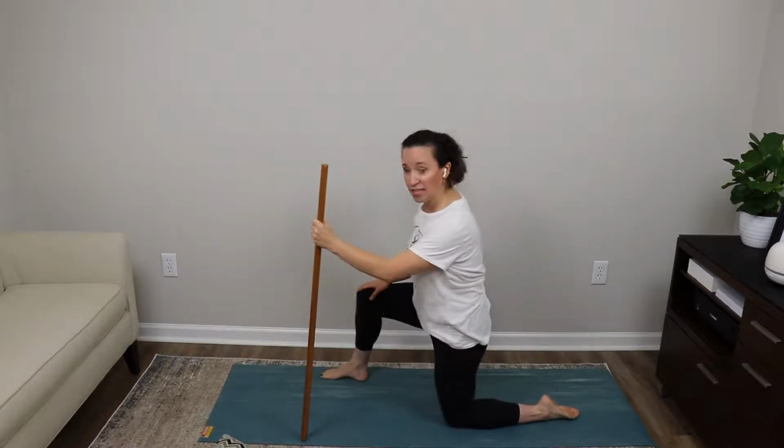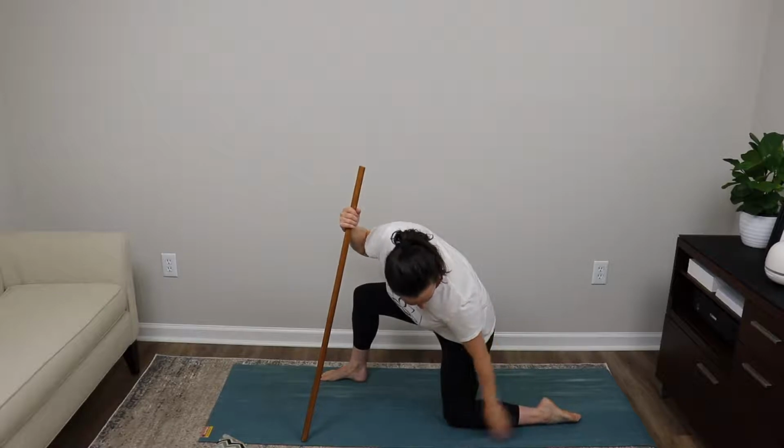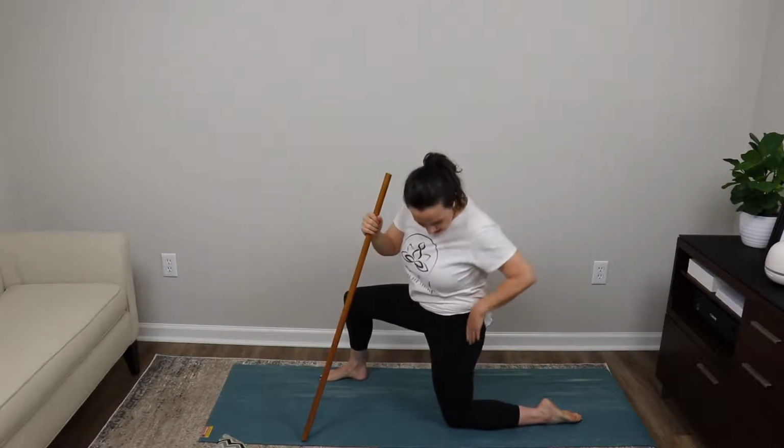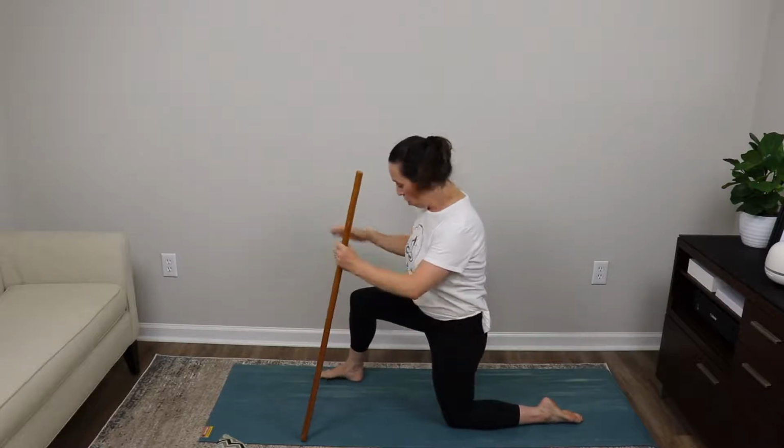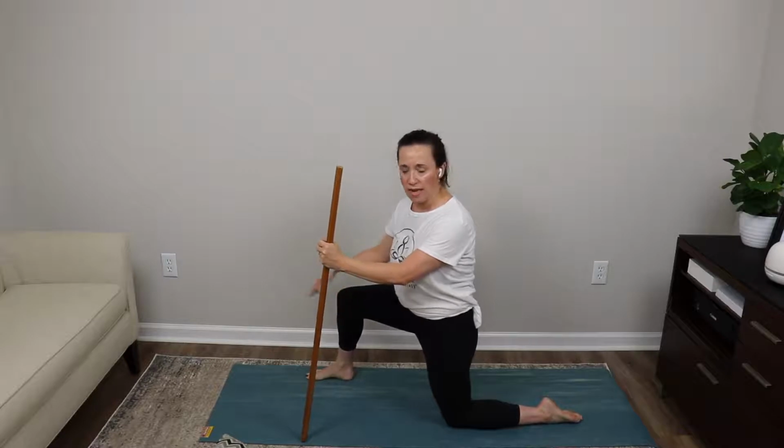So now the stick is on the left side. Check in that the left leg bone or the shin bone lines up with the outside of the mat, and then that the left hip is in line with the left knee. Right leg, make sure that the ankle is at least in line with the knee or slightly in front of, and then use that stick for balance today.